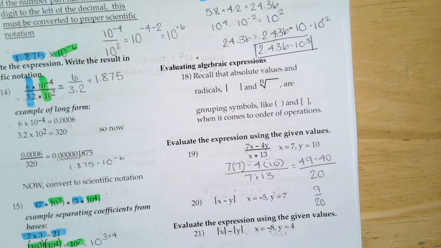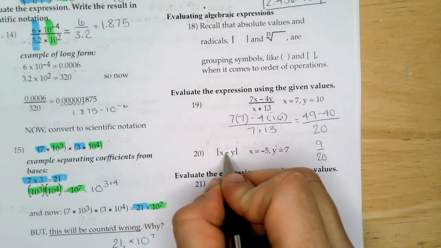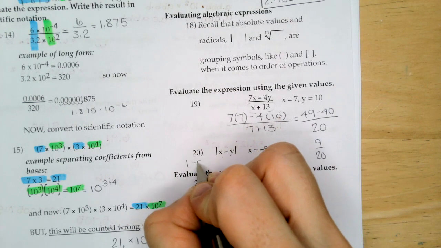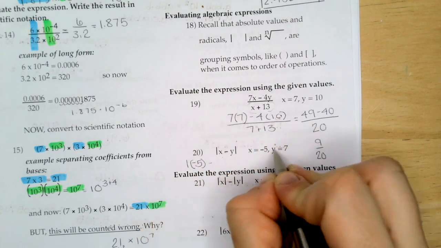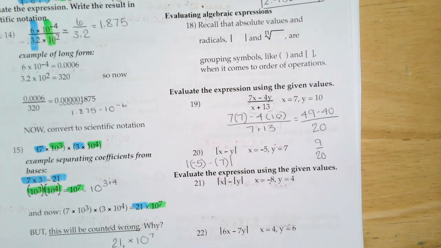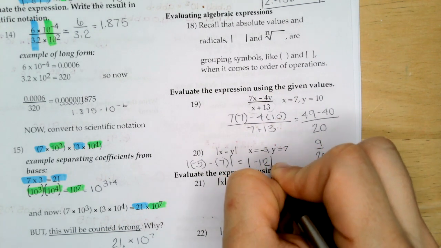Absolute value bars, that means distance, okay? What is the distance between -5 and 7? Absolute value, x is -5, y is a positive 7. So when you take -5 and you subtract 7, it's kind of like adding 5 and 7 and getting 12, right? But they're both negative, so it's the absolute value of -12.